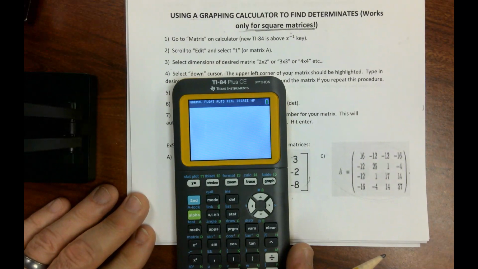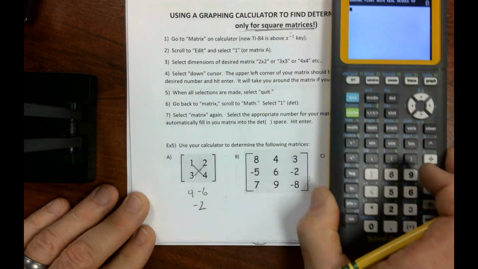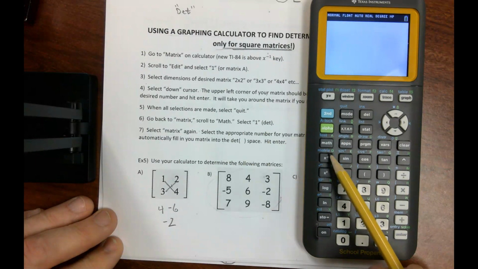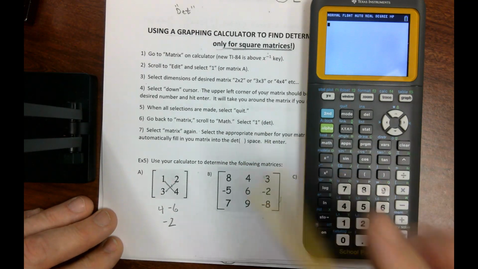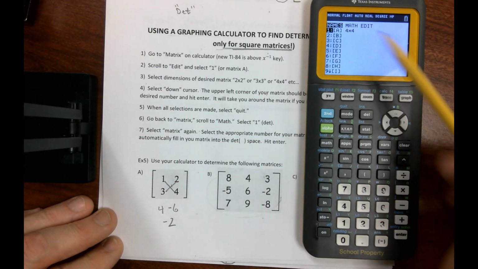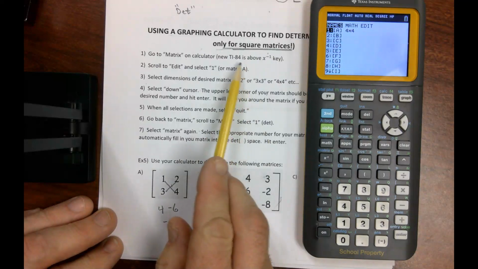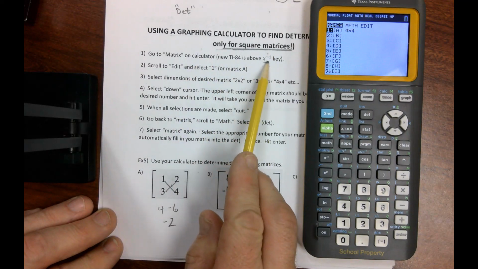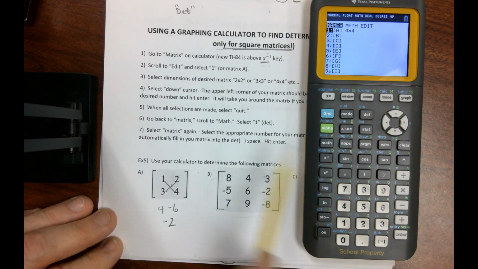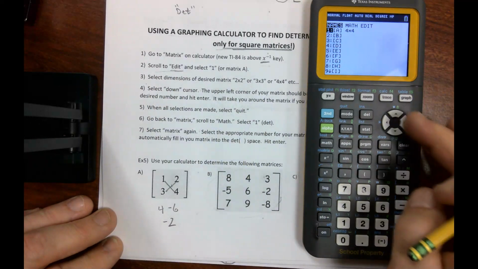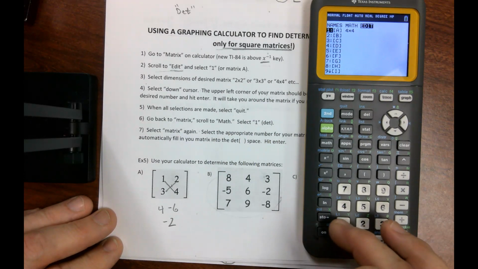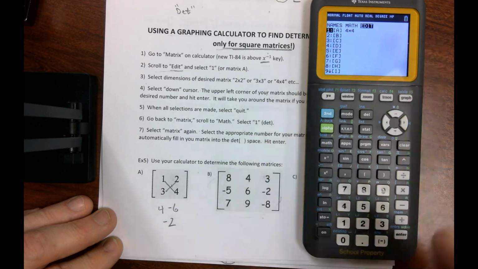So it says go to matrix. I'm going to try to show this like that. How's that? So matrix is that blue word right there. So we got to go second, matrix. You can see I've already entered one. But it says it's above the x to the negative 1 key. So there's my I got to hit that. So scroll to edit. So we got to move our cursor over to edit and select 1. If you want to do a new matrix, you could select 2. Why don't we do that?